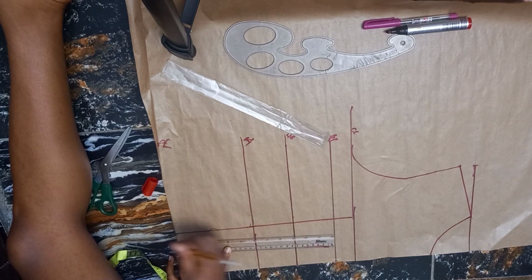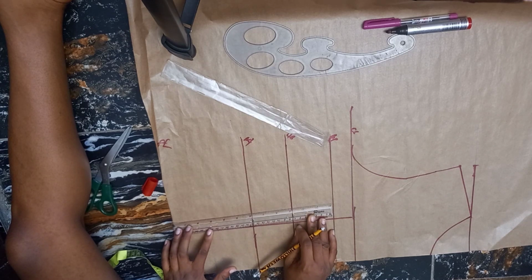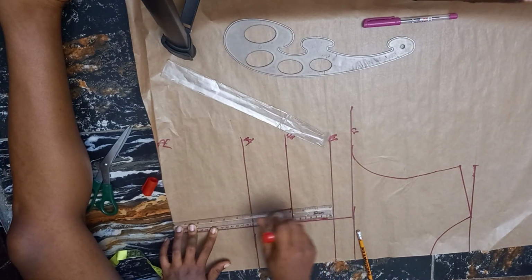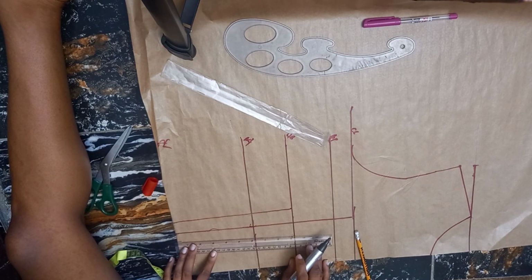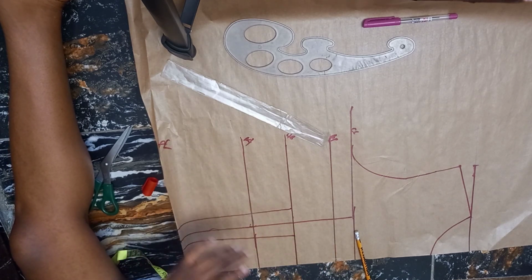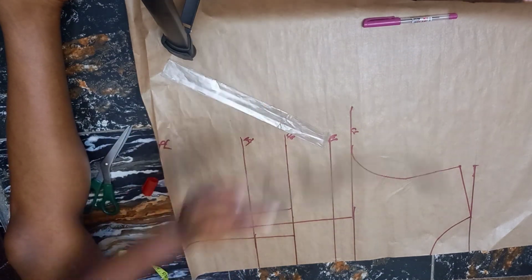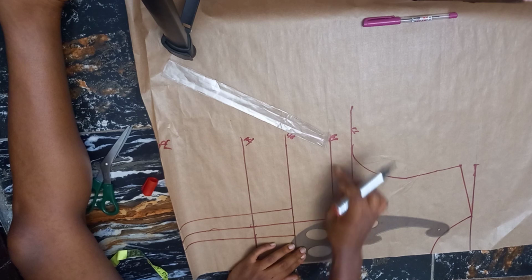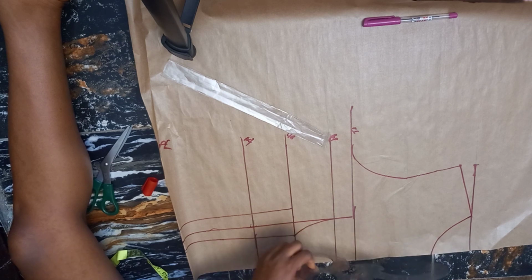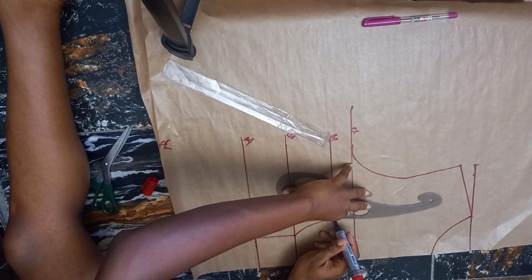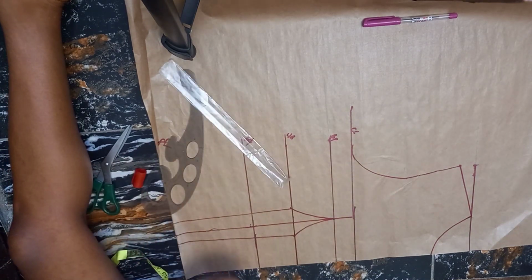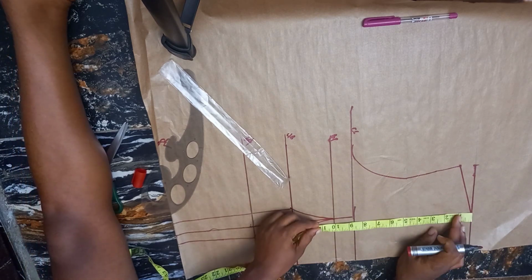So this is me marking it with a pencil first, after which I'll now mark with my marker. So this is what I have. Now the next thing I'm going to do is use my curve to connect this to my nipple point, to my bust point. All right, so this is me connecting it to my bust point. I'm also going to turn to this other side and connect it to my bust point.